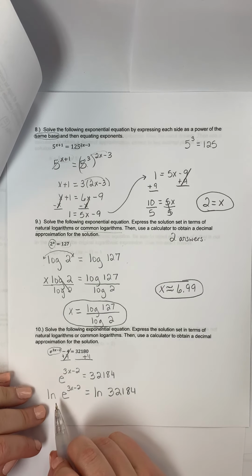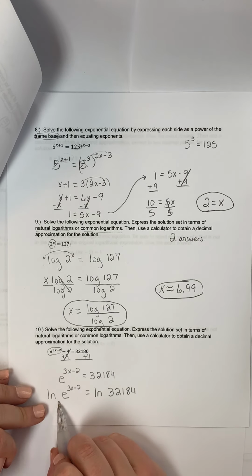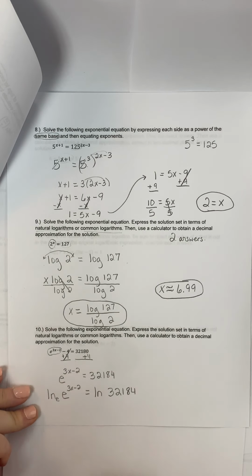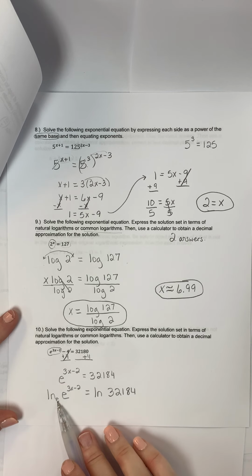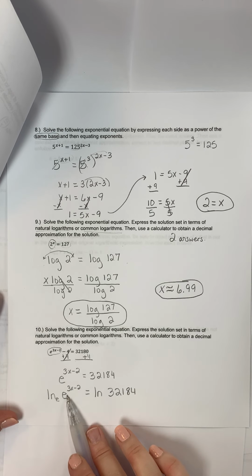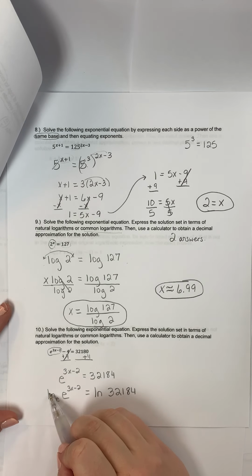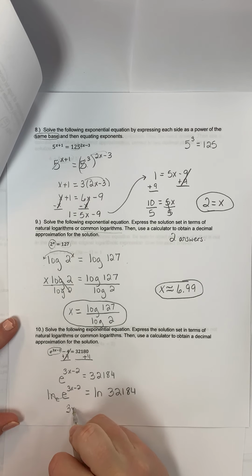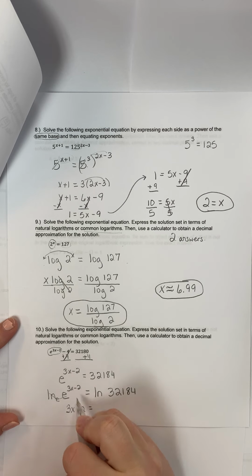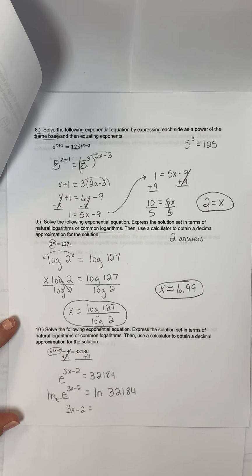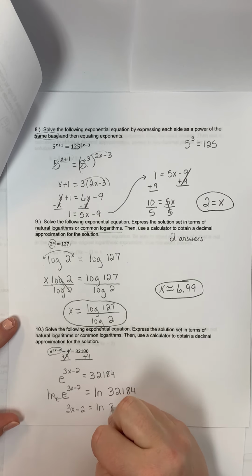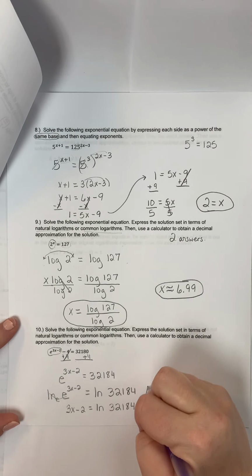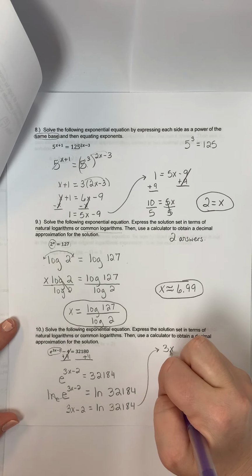Now, the reason we chose natural log is because remember what his super secret base is for ln? It's an e. And remember what happens if this base and this base are the same? These cancel. So I'm left with this exponent that comes right on down equals the ln of this other side. All right. Let's move it up here so we have room.